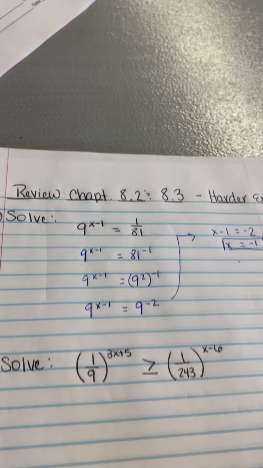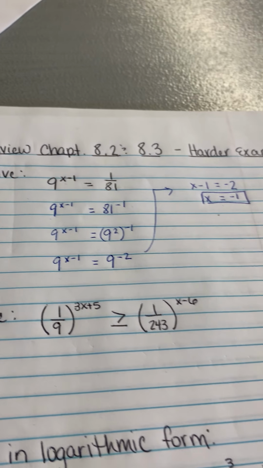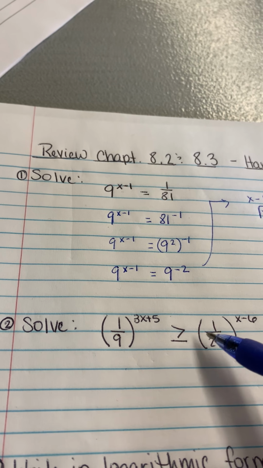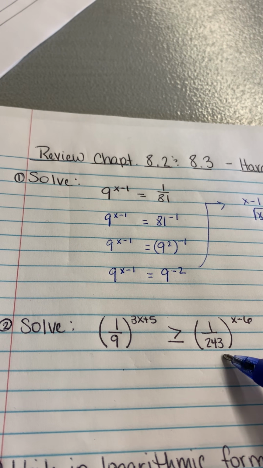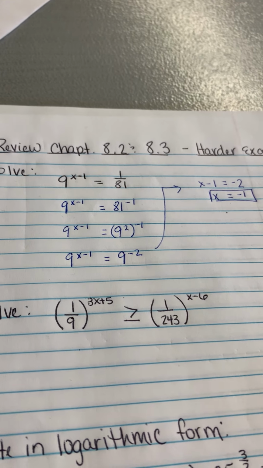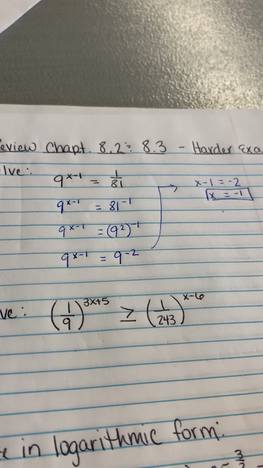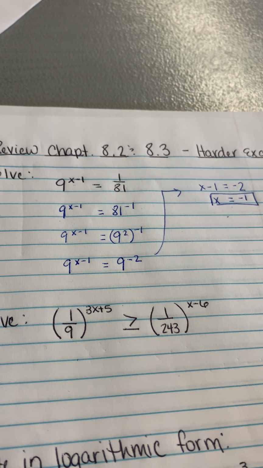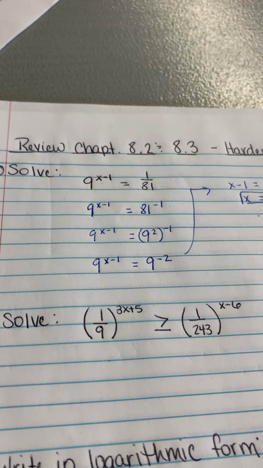Okay. Next example. We have (1/9) to the 3x plus 5 is greater than or equal to (1/243) to the x minus 6. Sorry, my bad.